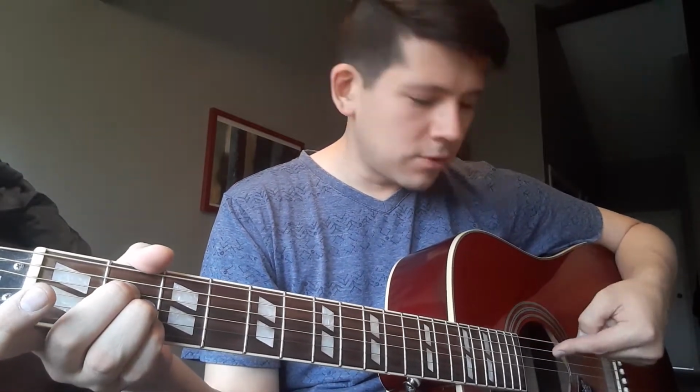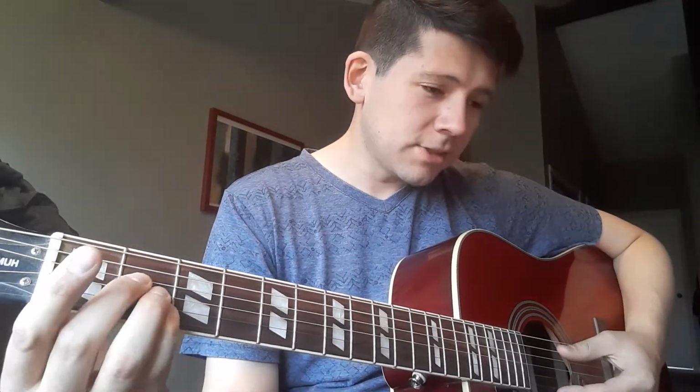That's the full form of the chord, right? We don't play these notes. We start from this one. This is A. Then we have this one. It sounds like that's just another E, right, in another string. And it's a repetition of this one.